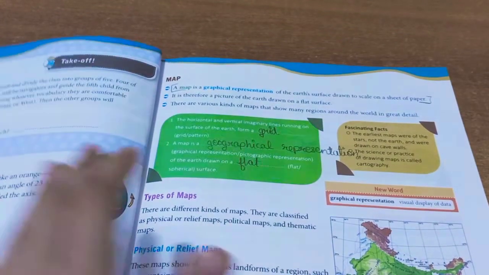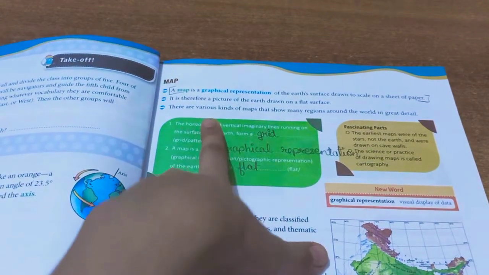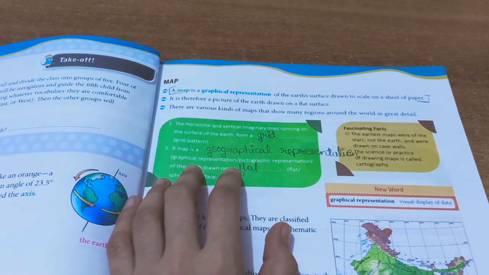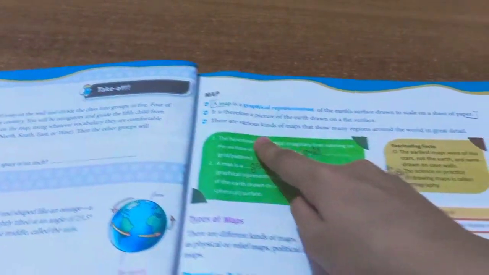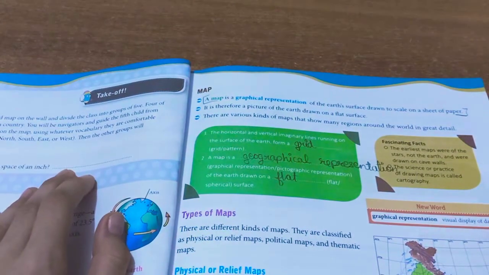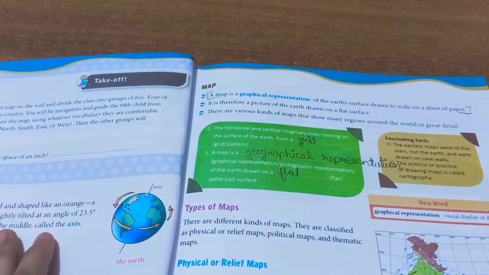Now let's move to the second topic, that is the map. In this chapter we are going to go deeper into the map part. A map is a graphical representation of the earth's surface drawn to scale on a sheet of paper. So both the first line of the globe and the first line of the map is the definition. Now let's read the next point. It is therefore a picture of earth drawn on a flat surface. So we can't rotate the map, right? Because it is drawn on a plain surface.